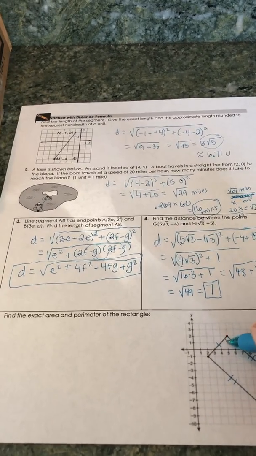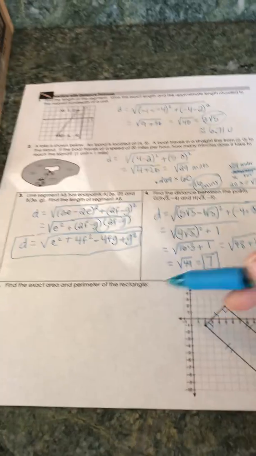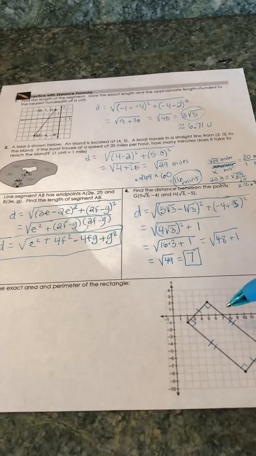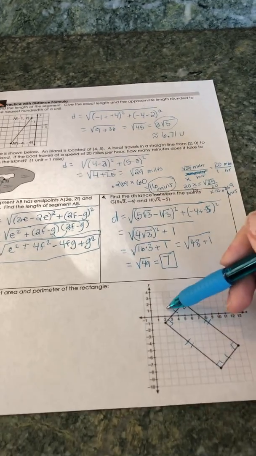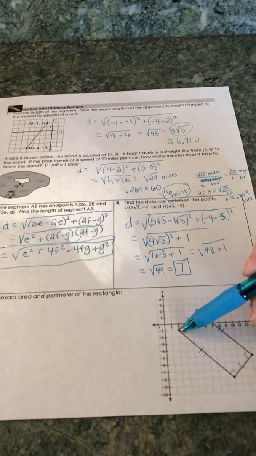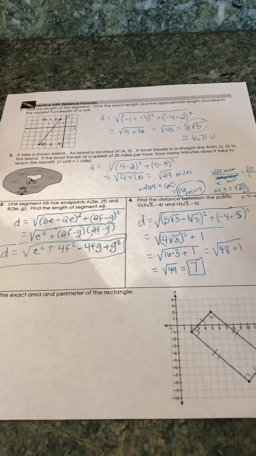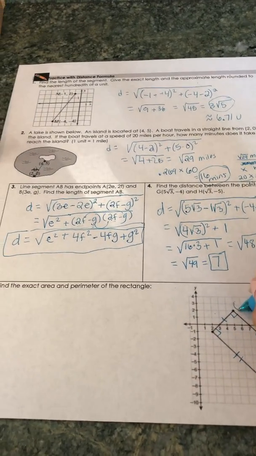We also know there would be 4 right angles here, which doesn't really help me with distance or the area and the perimeter here. But in order to find the area or the perimeter, I would need to know the distances here. And no, I can't just count units because it's not a straight line up and down, so that's why I have to use the distance formula. So it'll help here if you label your coordinates.